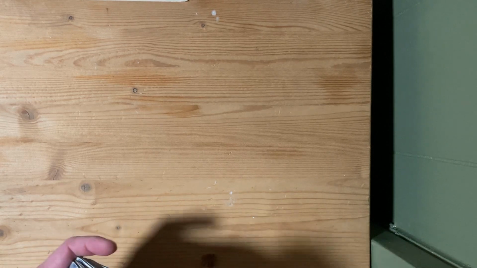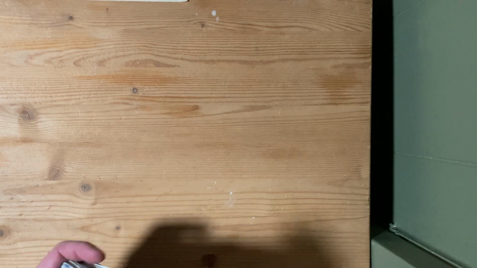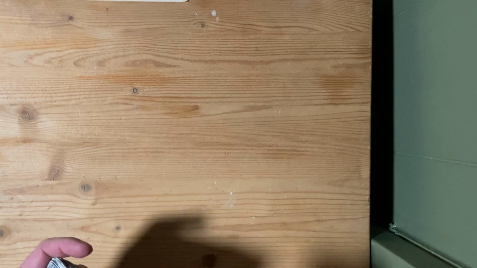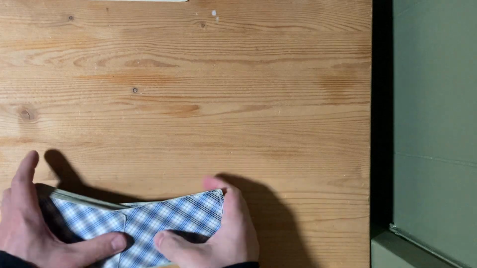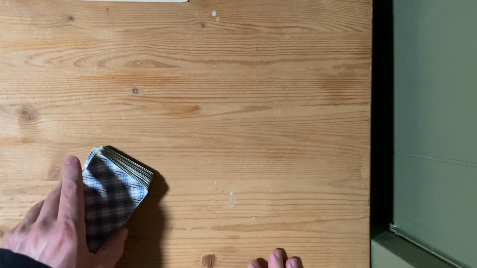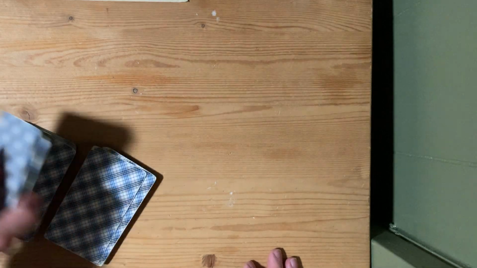I'm going to reflect on what happened, where I'm headed. Probably not going to think much about where I've been. Keep that in the back of my mind. I'm going to shuffle the cards. I'm going to cut it in 3.